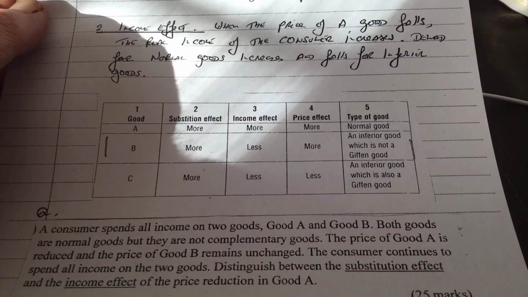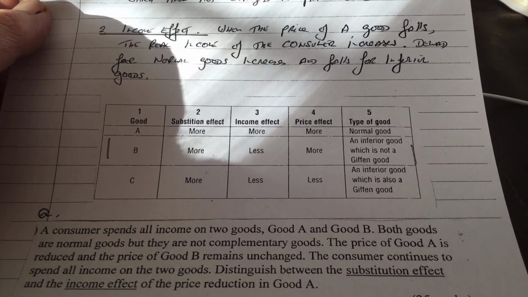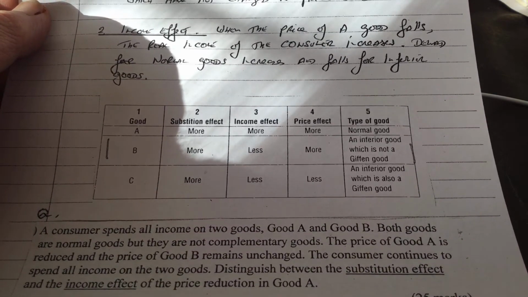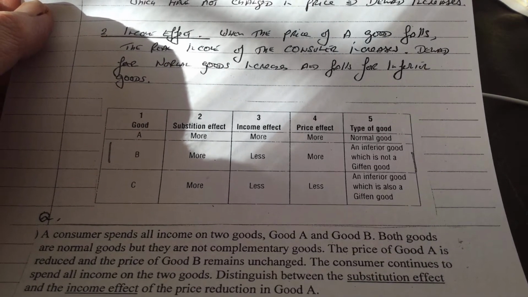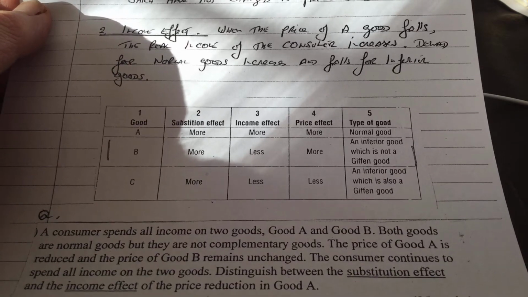And for good C, an inferior good, which is also a Giffen good, the substitution effect of more is weaker than the income effect of less, therefore the price effect is less.